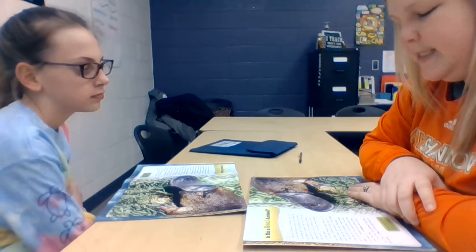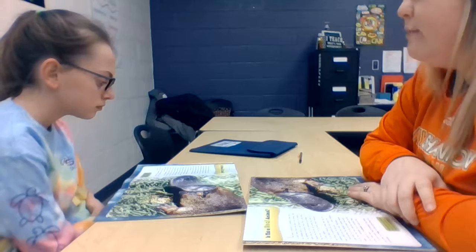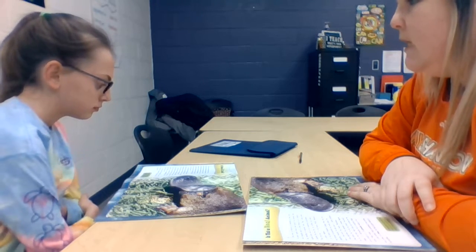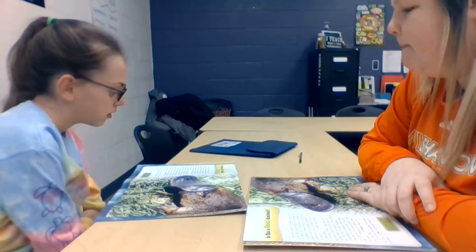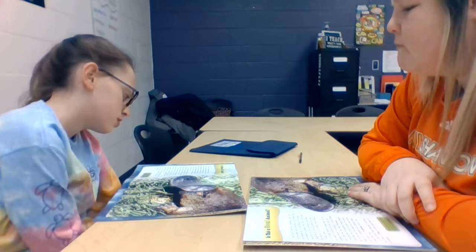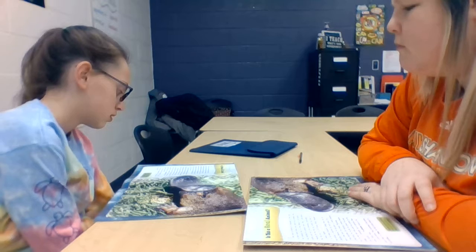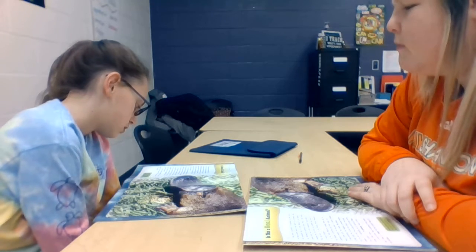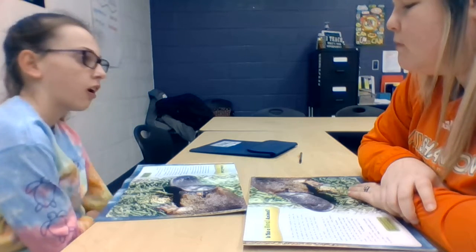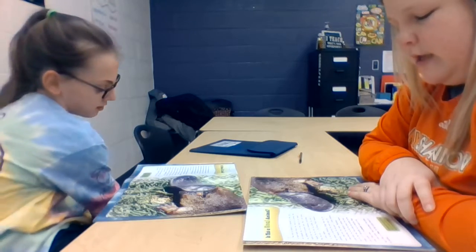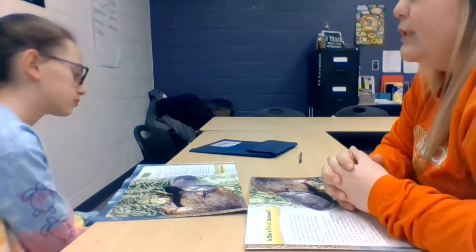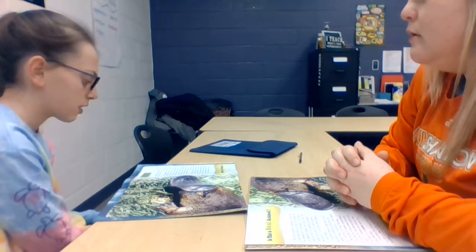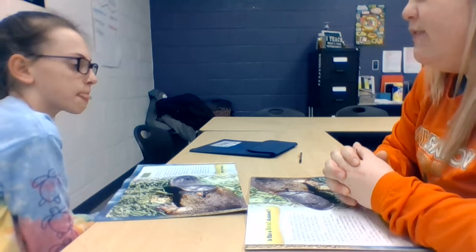So what was the name of the scientist that kind of took over the platypus study? George? No. Shaw? Yeah, George Shaw, good. And what was his first reaction to the platypus? He thought it was like fake or something. He thought it was fake, right?